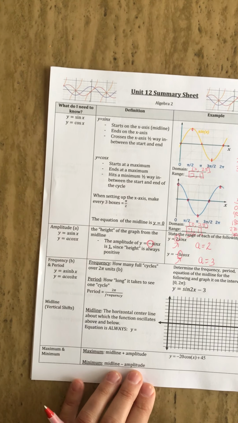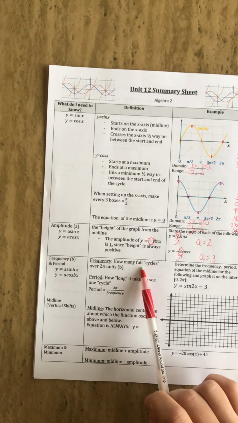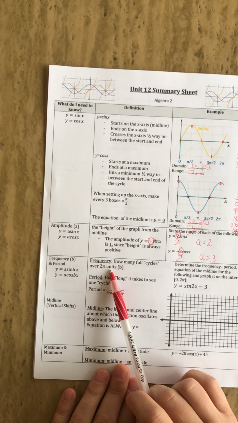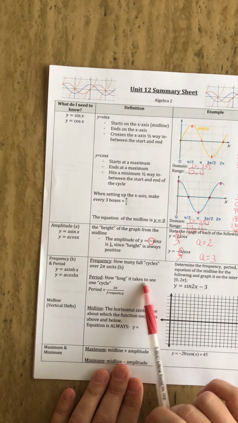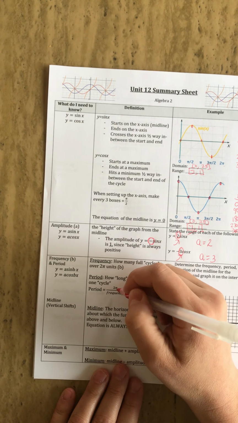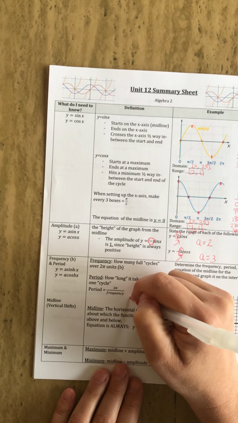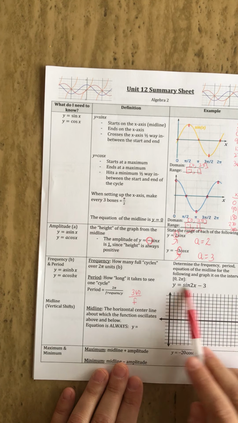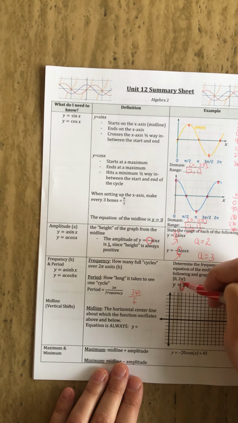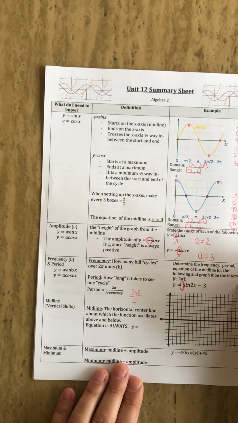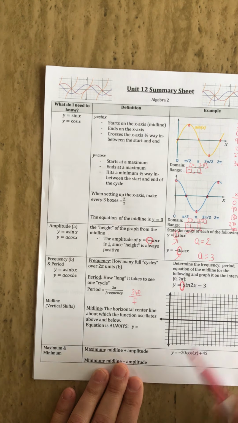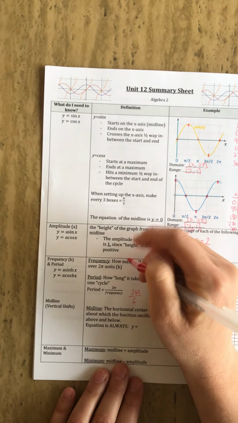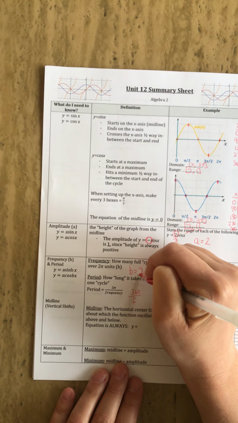Okay, moving right on to frequency and period. Frequency is how many full cycles over 2 pi units, okay? And the period is how long it takes to see 1 cycle. And your period is going to be 360 divided by your frequency. Okay, so if we take a look right here, we have our amplitude sitting out in front. It doesn't ask for that, but your amplitude is 1. This is your frequency right here. So your frequency B is equal to 2.